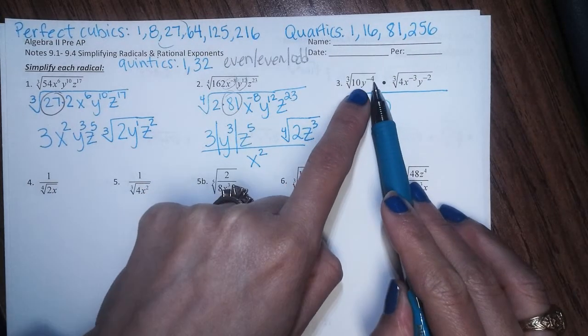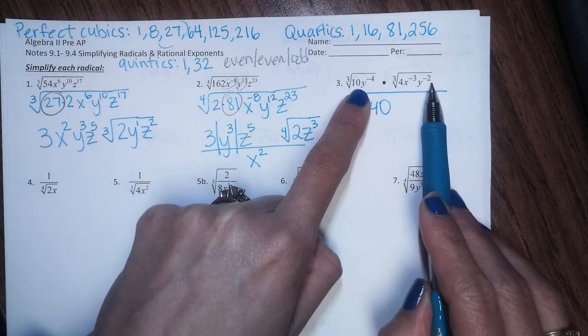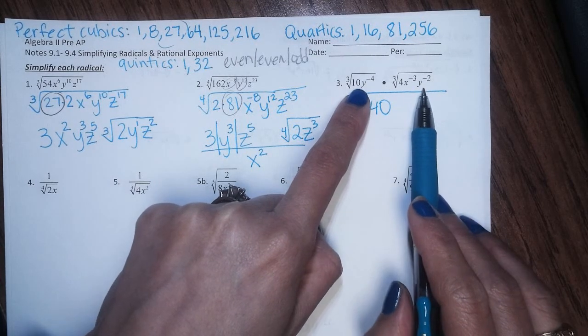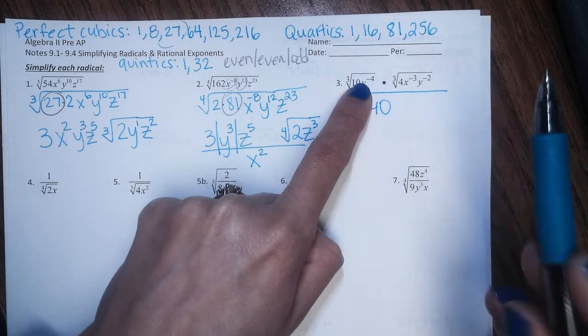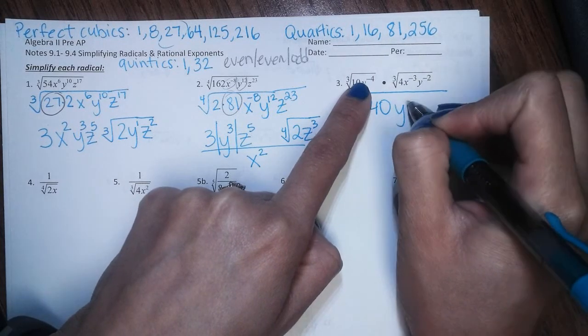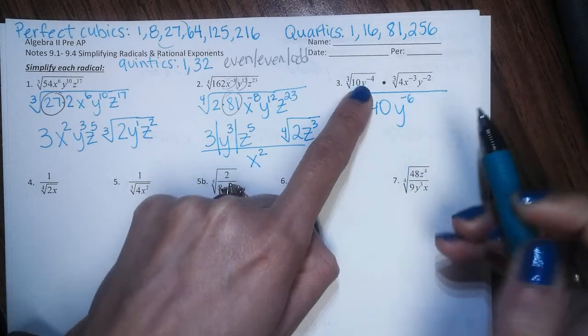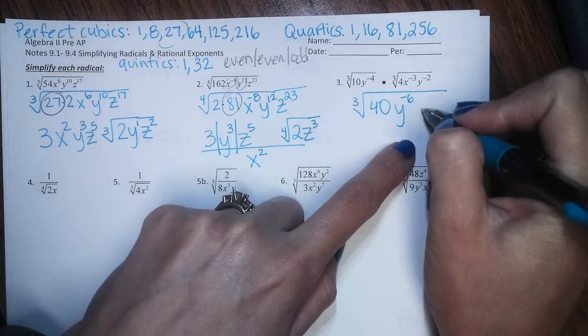Y to the negative 4 times y to the negative 2. You have to remember your rules of exponents. When you multiply variables, you have to add the exponents. So that would be y to the negative 6. And then x to the negative 3 is just there.